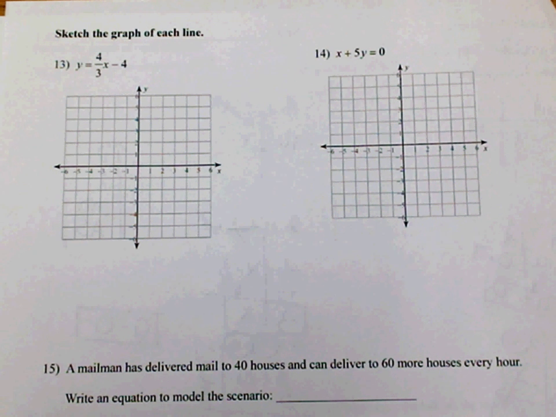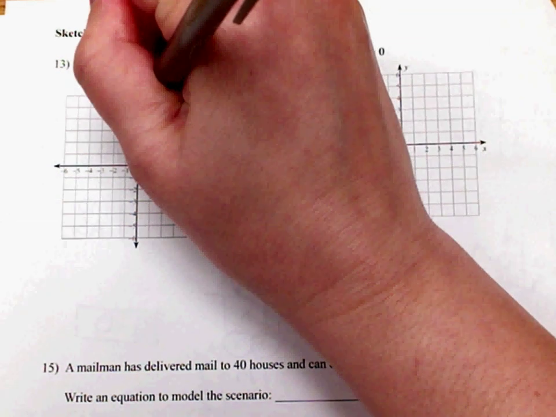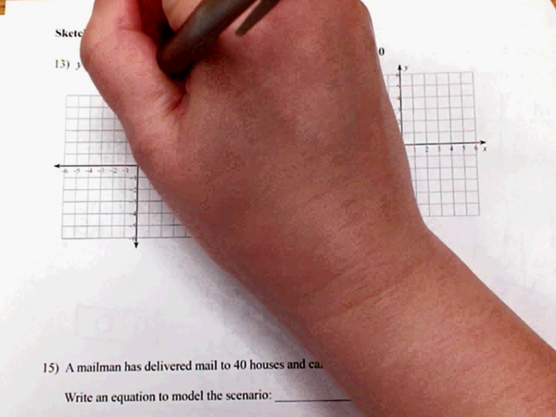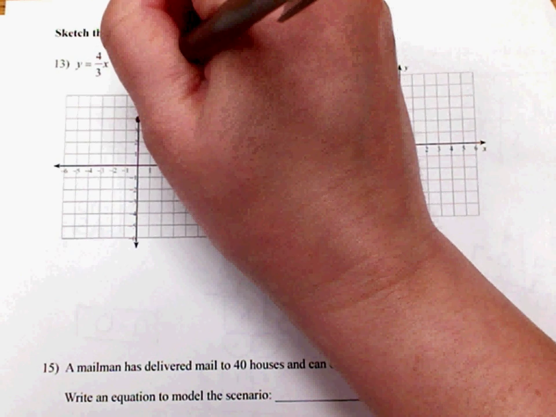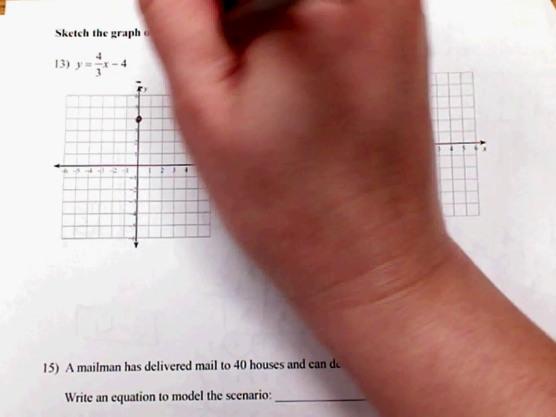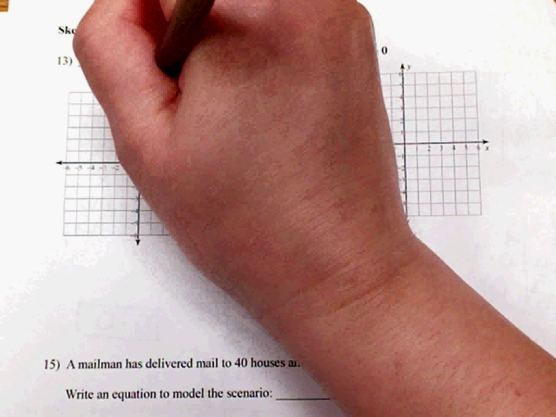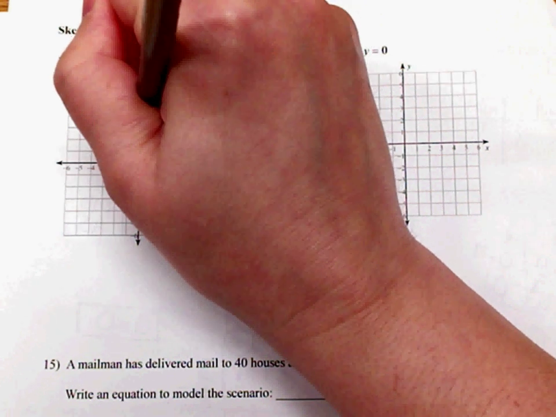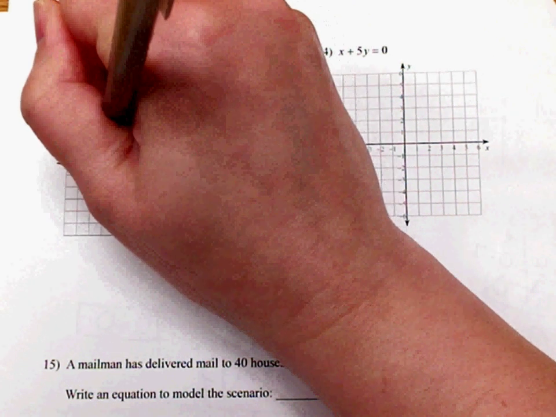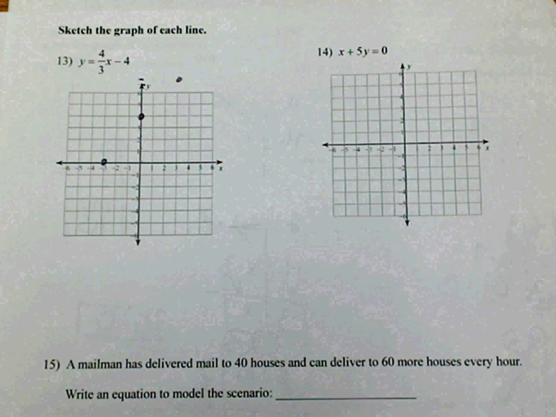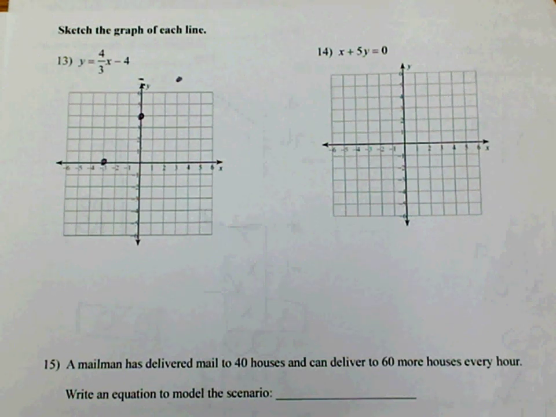Just graph it how? Go down to -4. Go to -4. Go up 4. And then I go up 4, 1, 2, 3, 4. Forward 1, 2, 3. And then I'm going to do the opposite. I'm going to go down 1, 2, 3, 4. Backwards 1, 2, 3. What if you're having a major brain fart during the test and couldn't remember that?